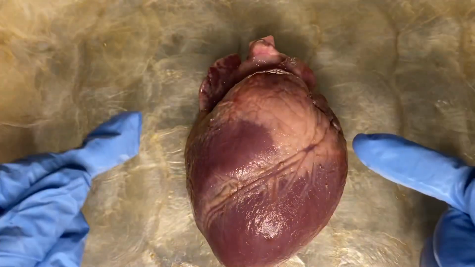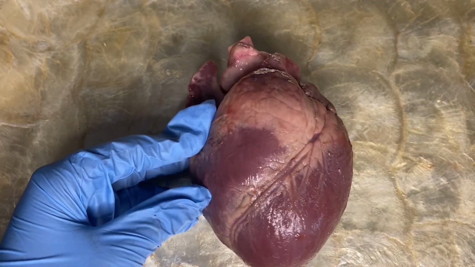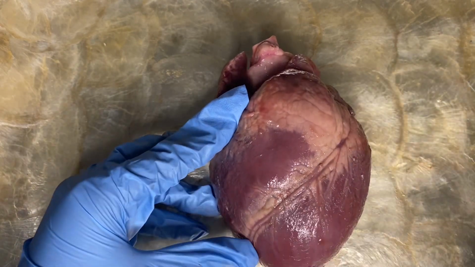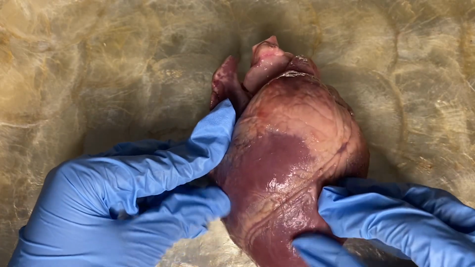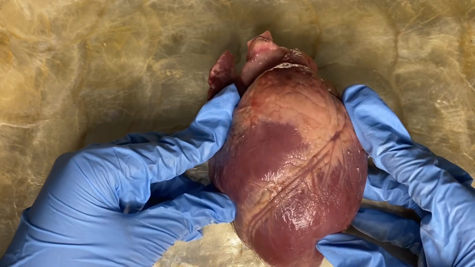Again, this is the front or ventral side of the heart. The location of the thin membrane or pericardium that still covers the heart, it is here. The pericardium or the pericardial sac is a double-layered closed sac that surrounds the heart and anchors it.